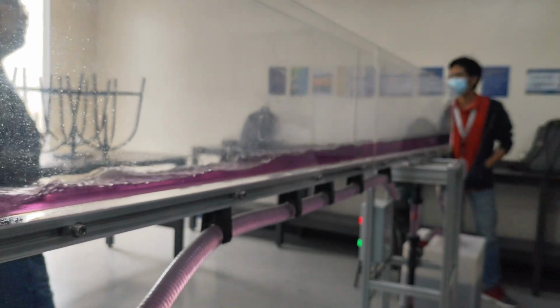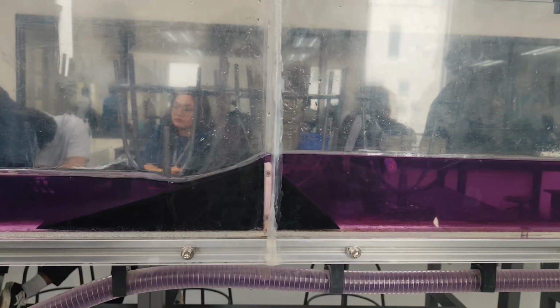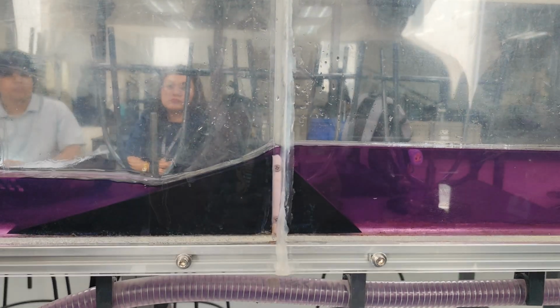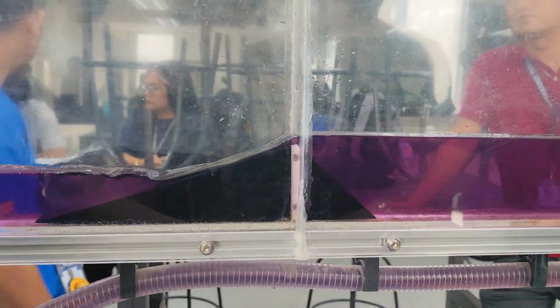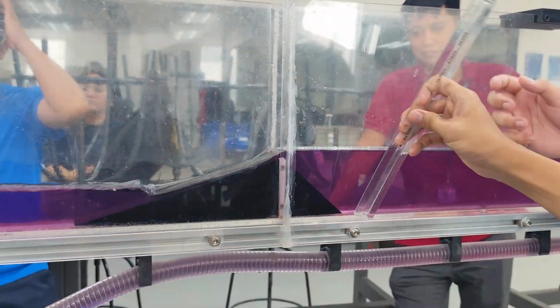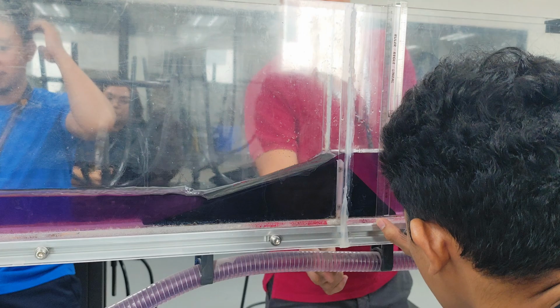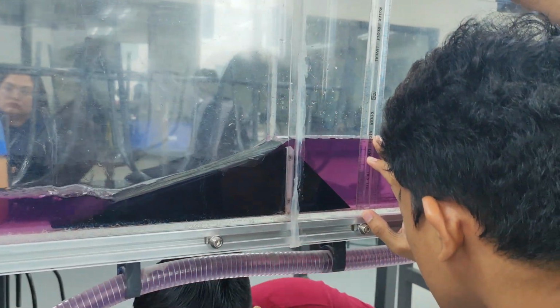The Crump weir was securely installed at a fixed point in the flume. This weir type has a sloped triangular face and a horizontal flat crest, which helps in producing a more stable flow profile. We adjusted the flow using the flume's valve controls to maintain steady water discharge. The water was dyed for better visibility, which helped us clearly observe the depth before and after the weir. Our group carefully observed the water surface profile as it approached the weir, passed over it, and flowed downstream.